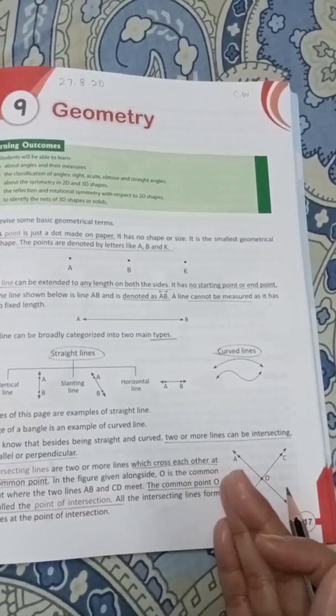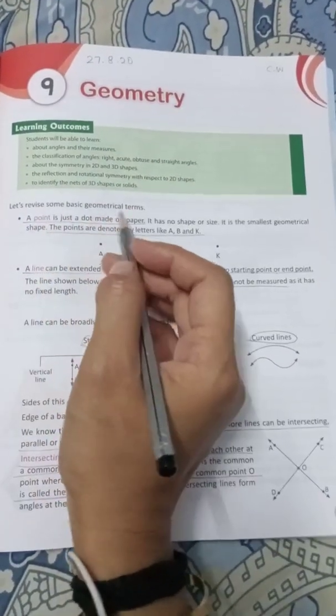Our next topic is chapter number 9, geometry. We are leaving decimals. Decimals will be taken in the next term. So page number 117, starting the geometry. Some geometrical terms are there.